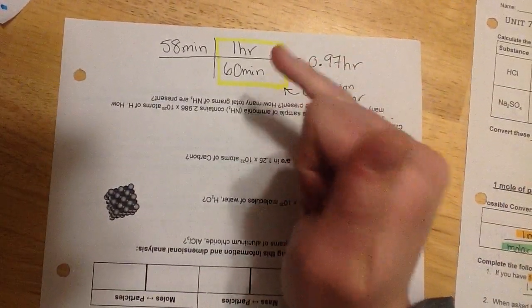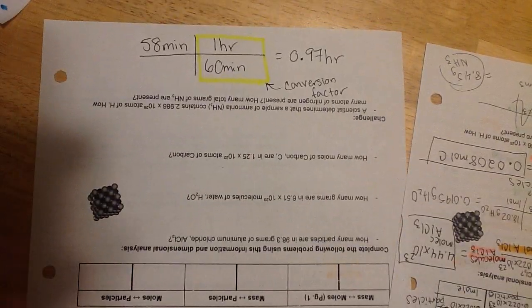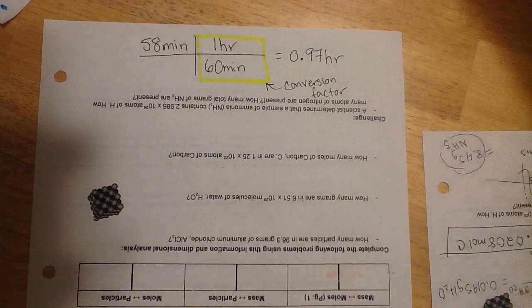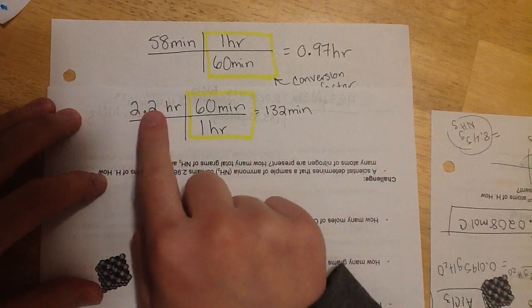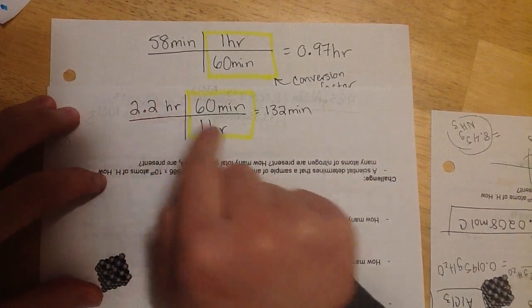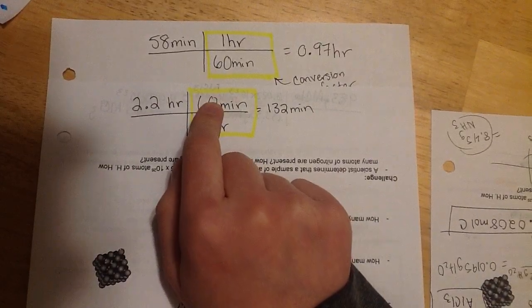There are 60 minutes in 1 hour. Now, if I were going to convert from a big number, hours, into a smaller unit, minutes, I would just be flipping my conversion factor upside down, like so. If I start with hours and I want to go to minutes, I'm going to put hours on bottom and minutes on top.